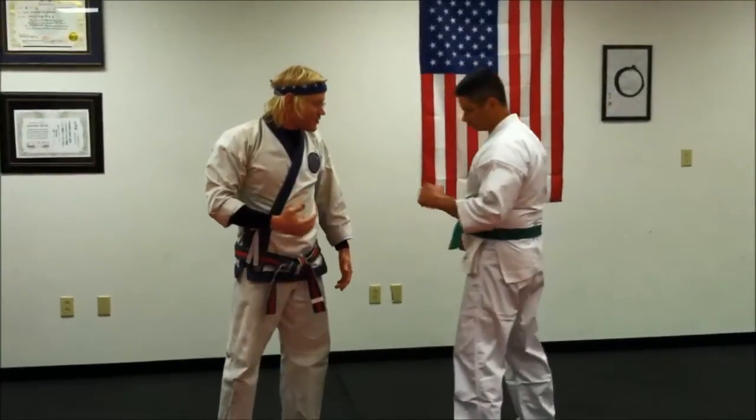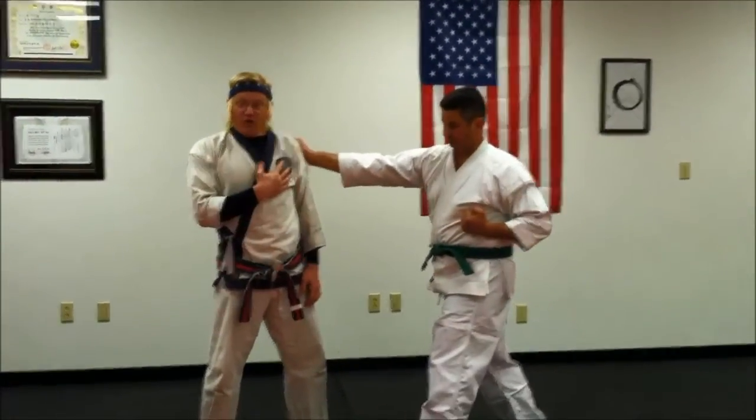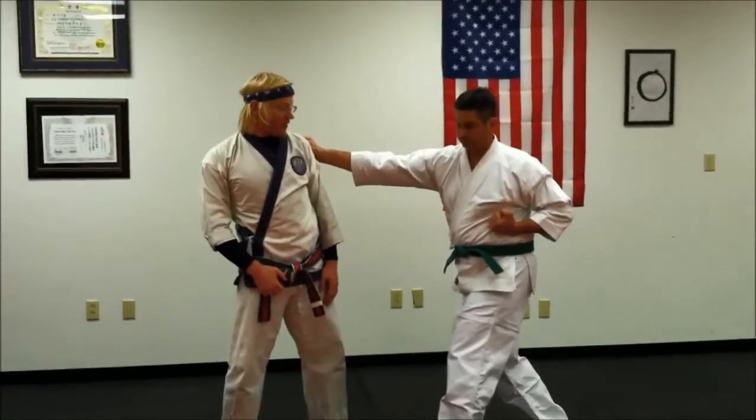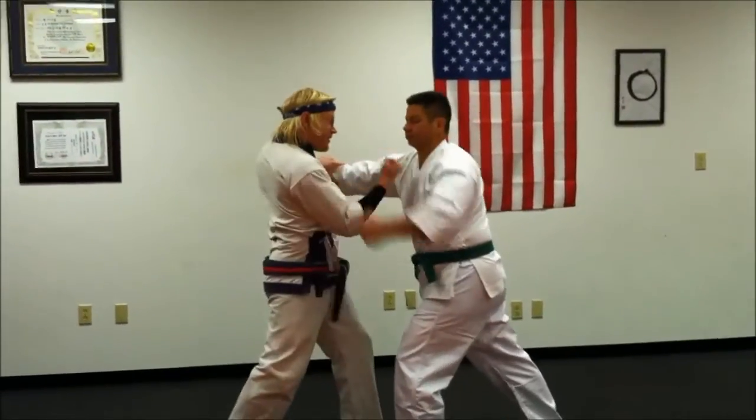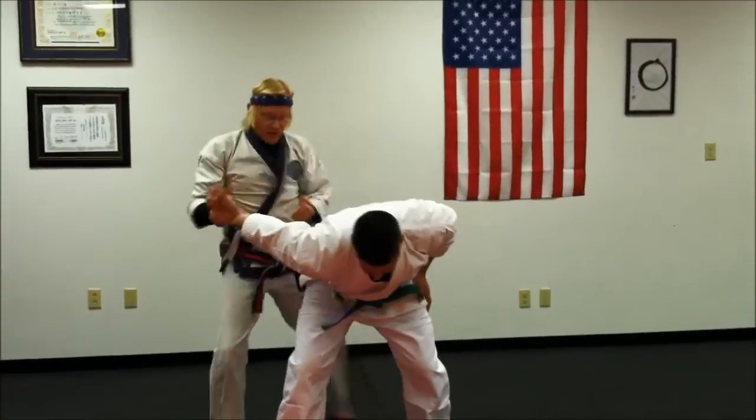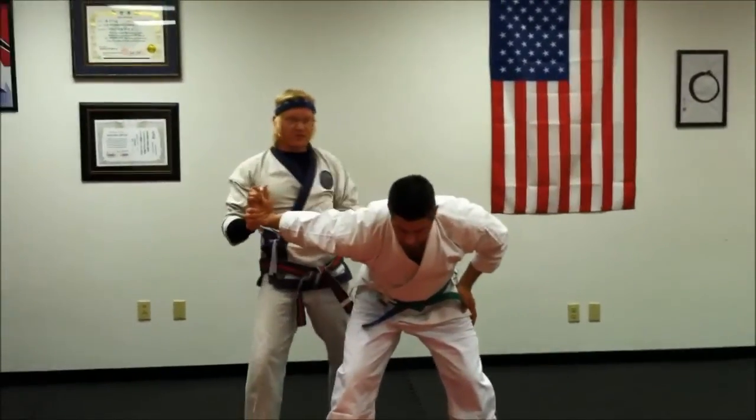So one more time, the attacker has grabbed my shirt. They're trying to hold me in position so they can punch me. Change the level, sink down. Uppercut, control the arm. There's the arm bar, punch right into the armpit.